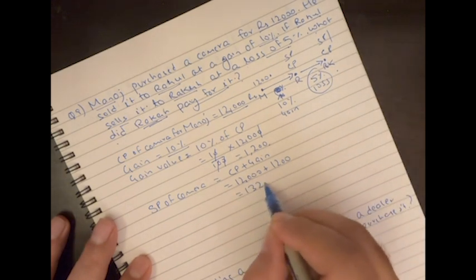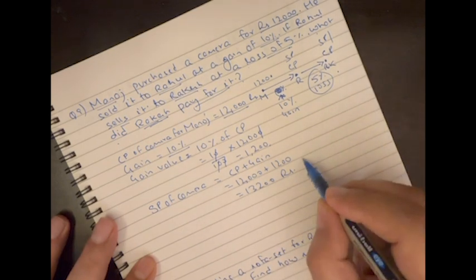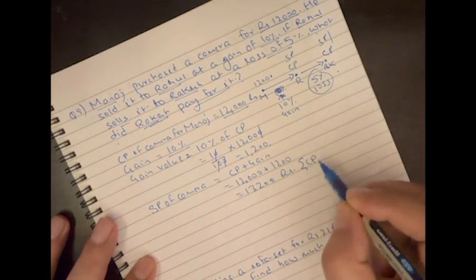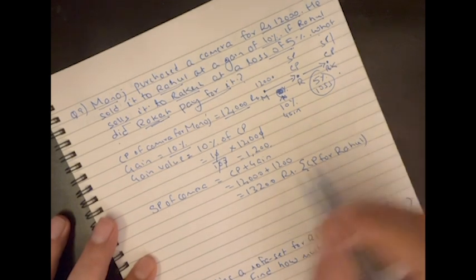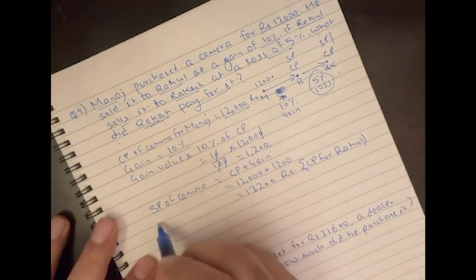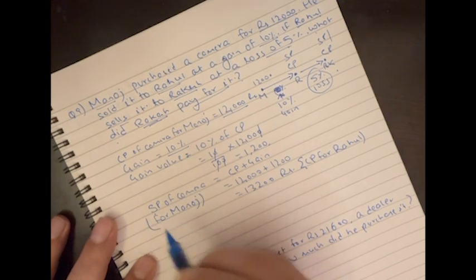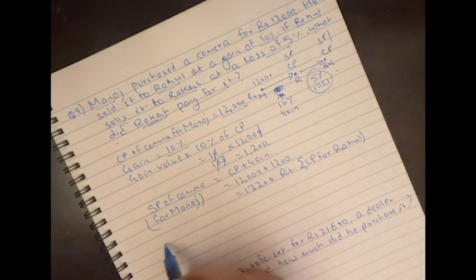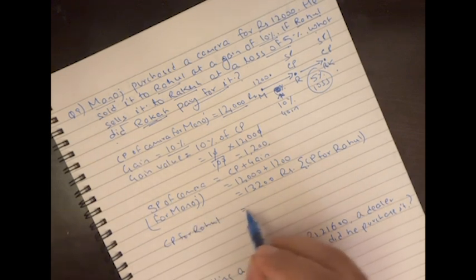This will be 13,200 rupees, and this becomes the cost price for Rahul, and this becomes the selling price of camera for Manoj. Okay, so CP for Rahul of camera is this now.